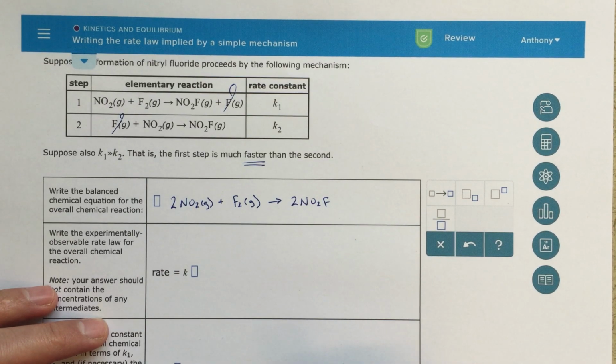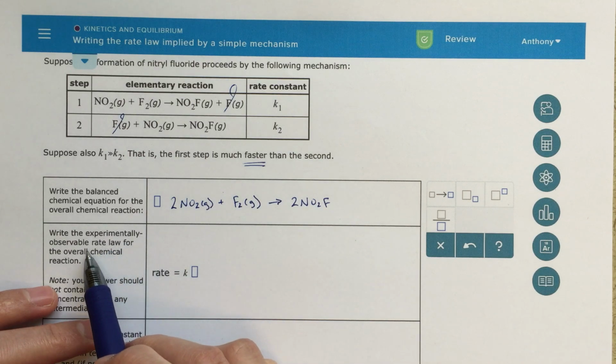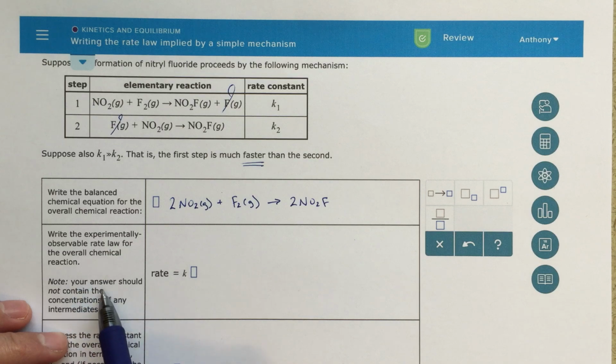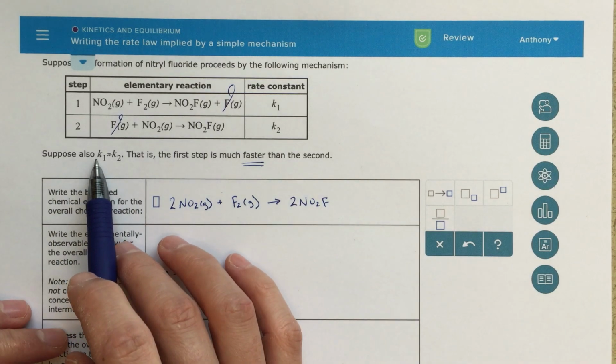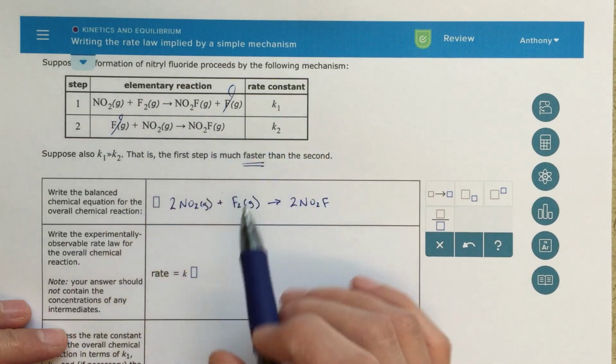We can see that. Now, for the next part, it says write the experimentally observable rate law for the overall chemical reaction, and then it says your answer should not contain the concentrations of any intermediates. So if we go back and say, well, if K1 is much greater than K2, that's telling us that this first step of the reaction is really fast.